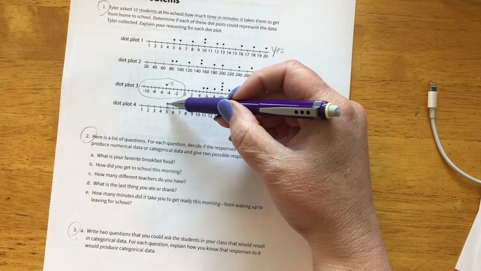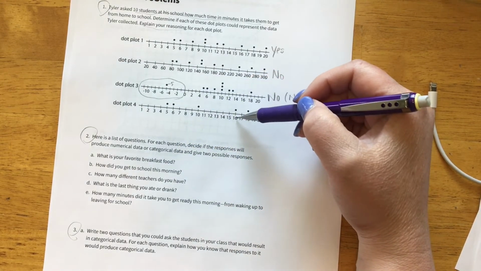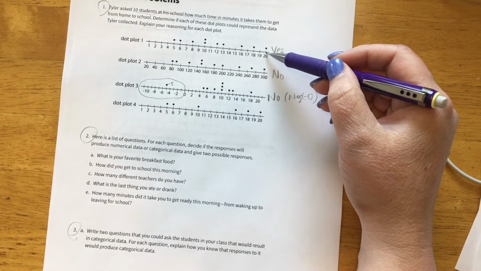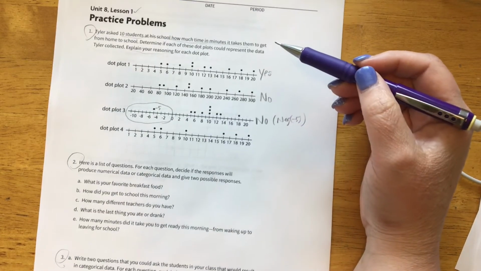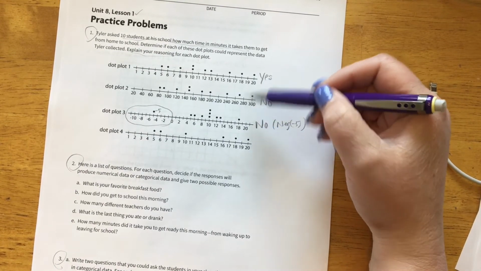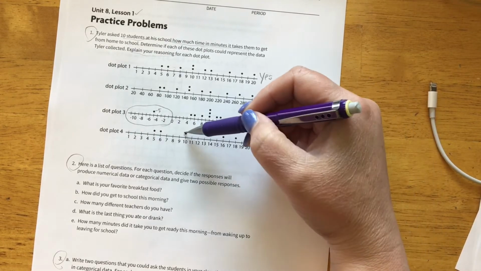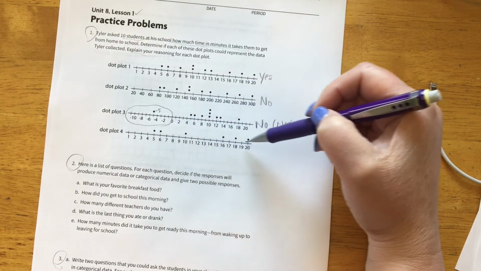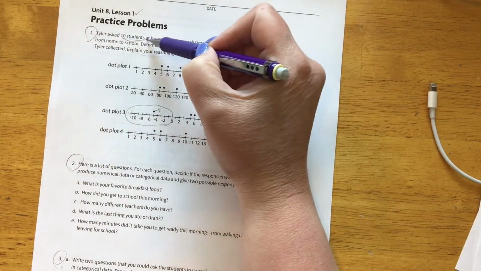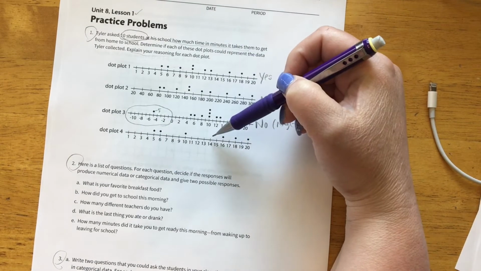Well, I like these answers. Somebody did 5 minutes, some 6 minutes, 10 minutes, 16 minutes, 18 minutes, 20 minutes. It's very similar to the dot plot number 1, I noticed, right? But I do see a difference between dot plots 1 and 4, and that is the number of dots. On this dot plot, there's only 6 dots, but we asked 10 students. So where's the other 4 students?